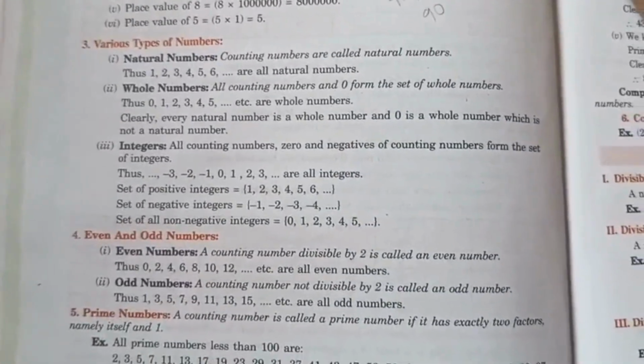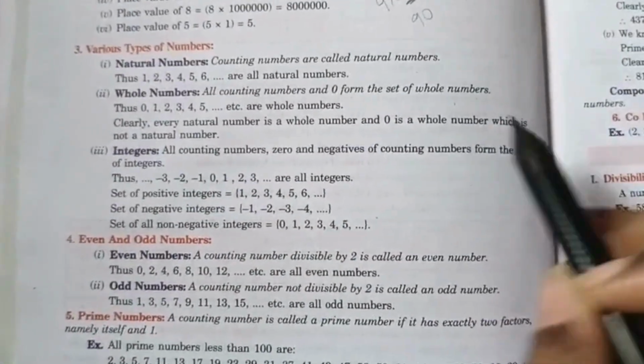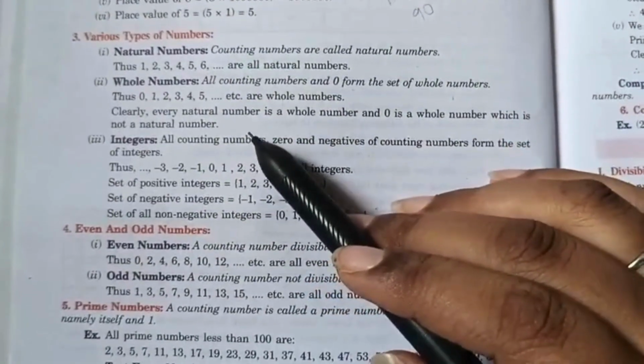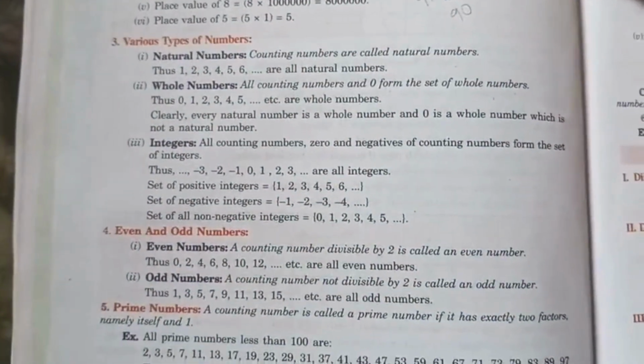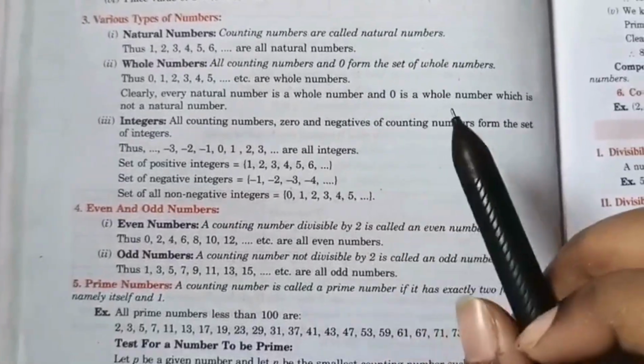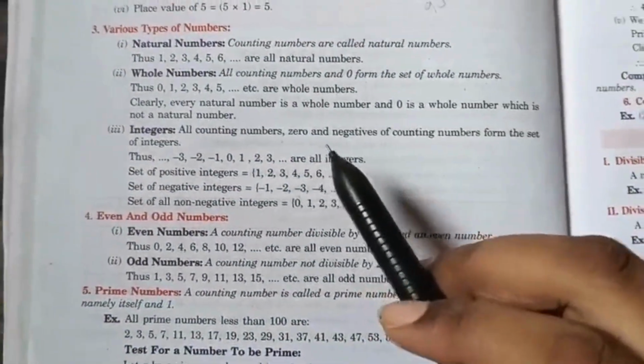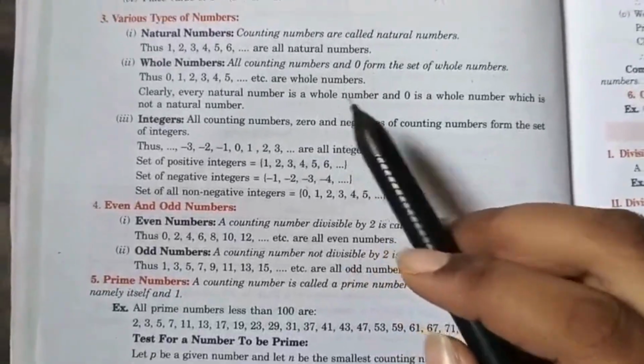The next one is integers. All counting numbers, 0 and negatives of counting numbers form the set of integers. Integers include positive numbers and negative numbers, along with 0. For example, -3, -2, -1, 0, 1, 2, 3. So integers extend in both directions.